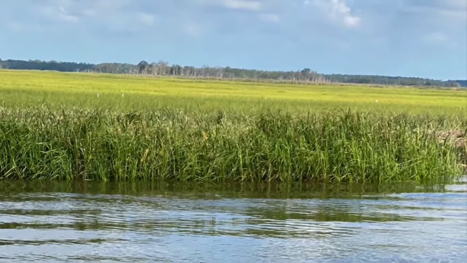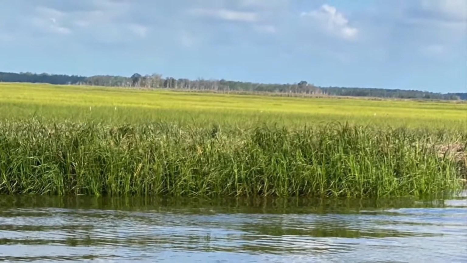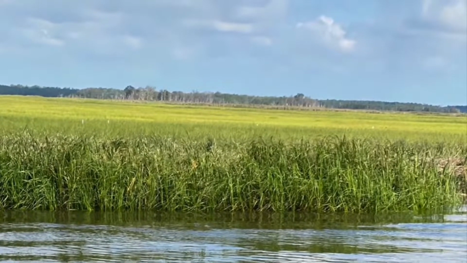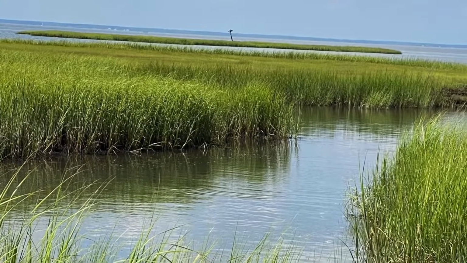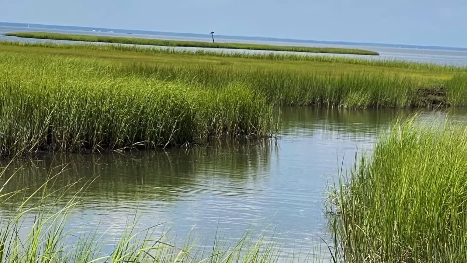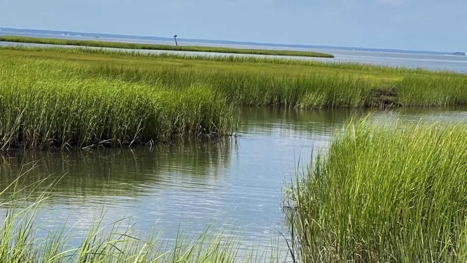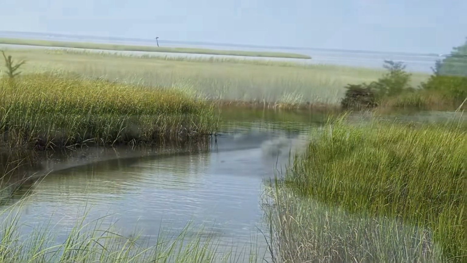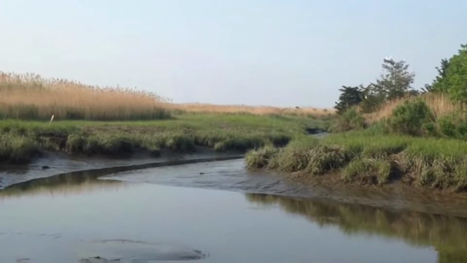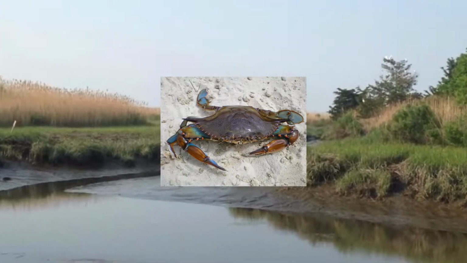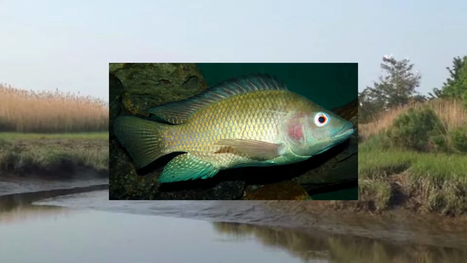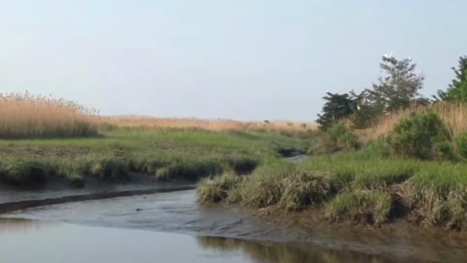The answer to the question, what products do humans obtain from this ecosystem, is that salt marshes shelter and nurse more than 75% of recreational and commercial fish species. These include some but are not limited to blue crabs, tilapia, snook, and many more.